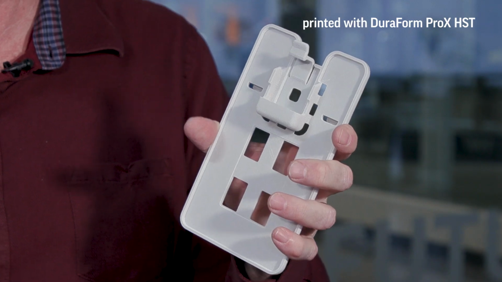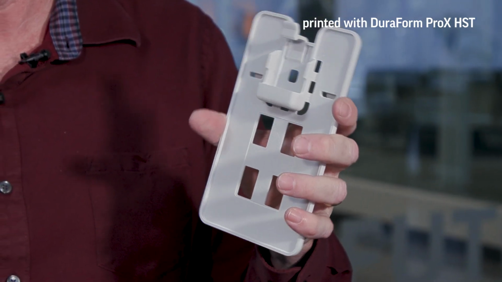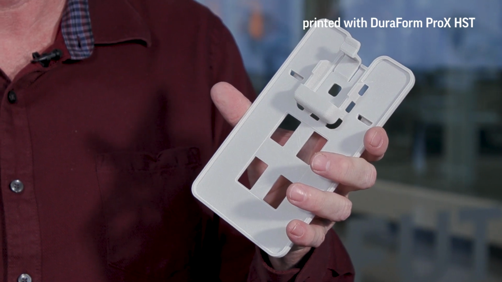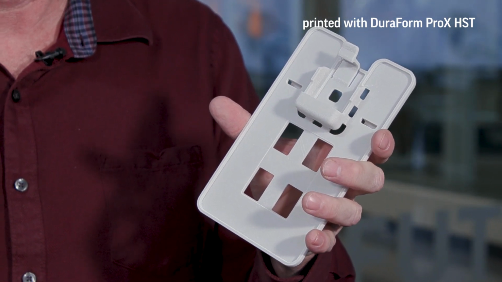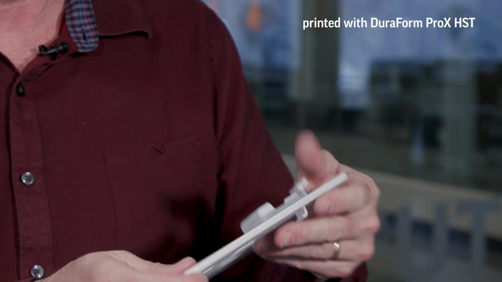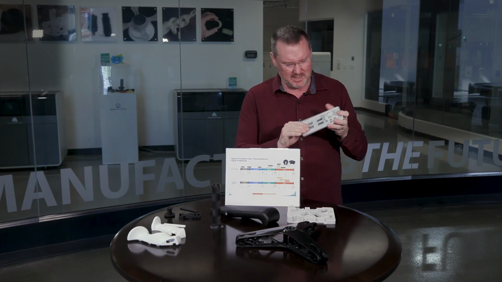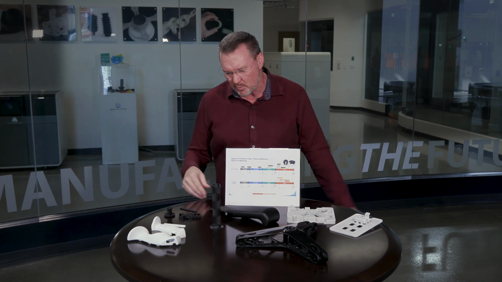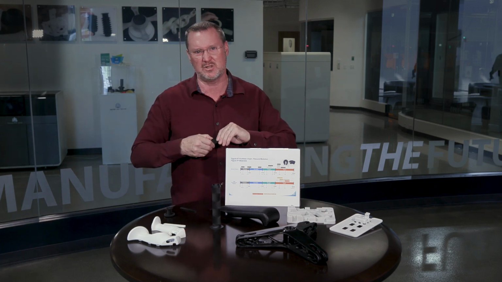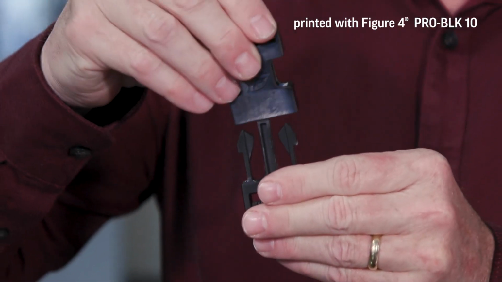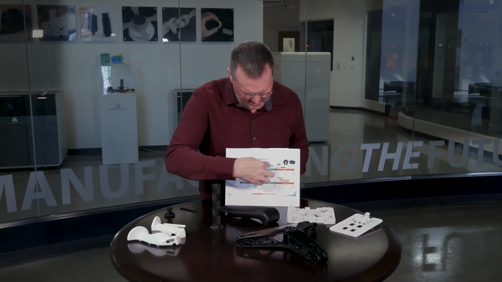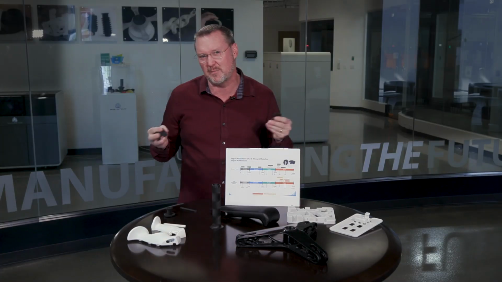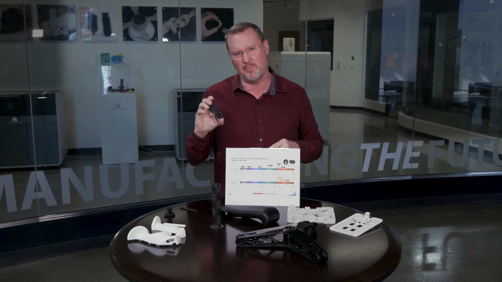This is a composite, Duraform HST, and this HST material has a really high HDT, up around 166C, but it also has a really high flex modulus, and it really gives you a really nice, professional, long-lasting part. When you get into some of the rigid parts, you'll see this is Pro Black 10. The Pro Black 10 lands over here in the rigids, similar to your PMMAs. You look at this for cover parts.